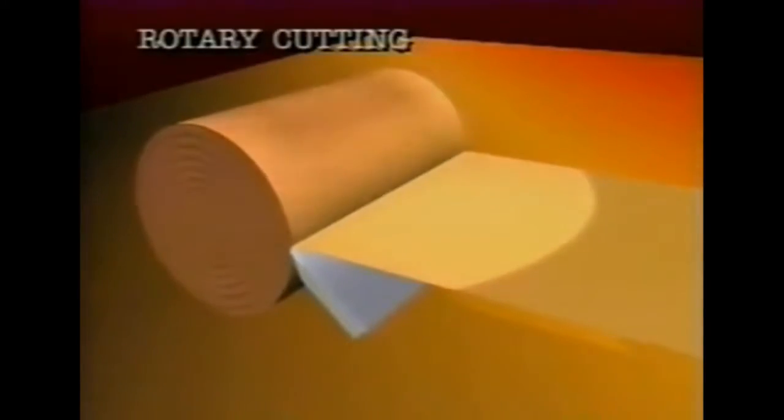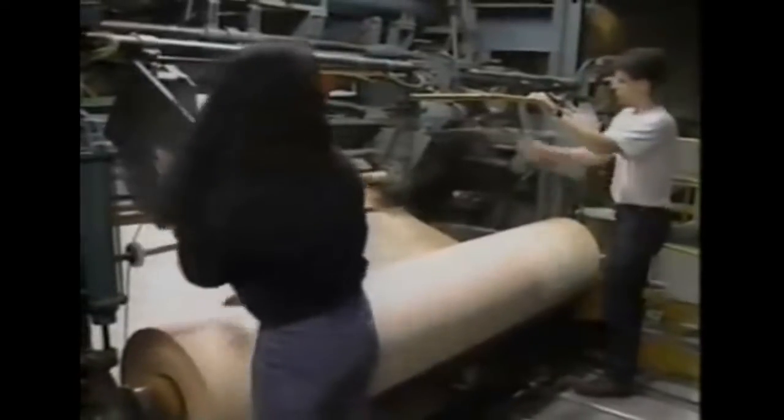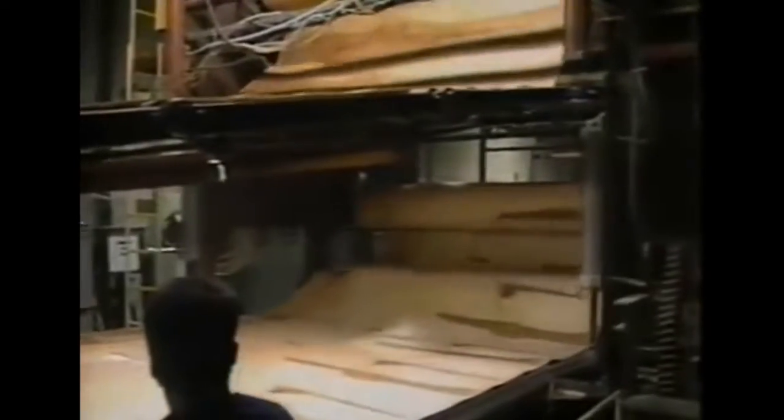The log rotates towards the blade and is peeled in long, wide sheets like a roll of unwinding tissue. This method creates veneers with very different grain patterns. A large roll of veneer sheets obtained from 4 or 5 logs proceeds towards the dryer. The veneer is unrolled very slowly and carefully as it enters the dryer.